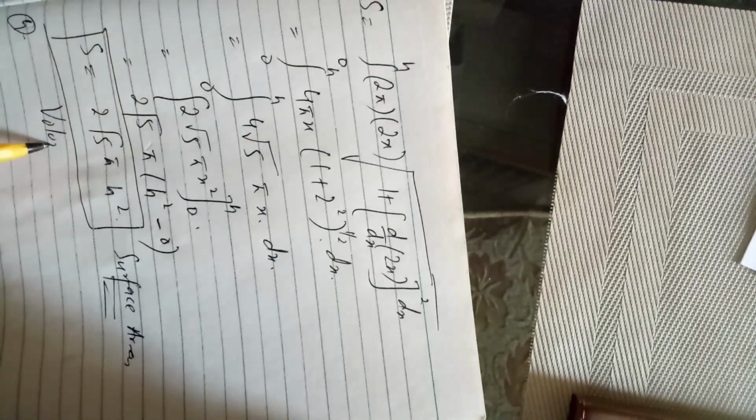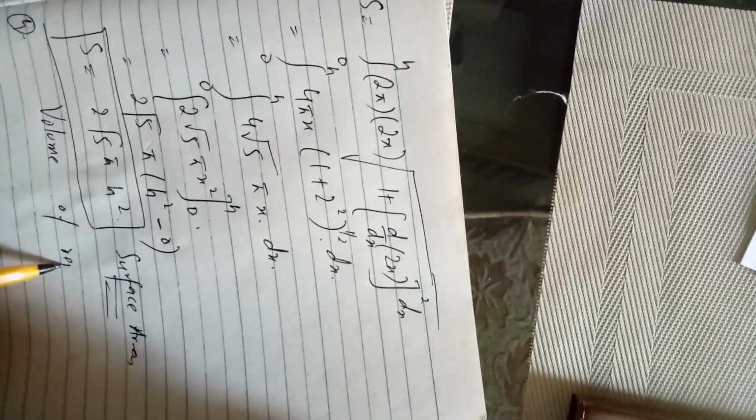Now I'm going to talk about the fourth application, which is all about the volume of revolution, and that is also important.